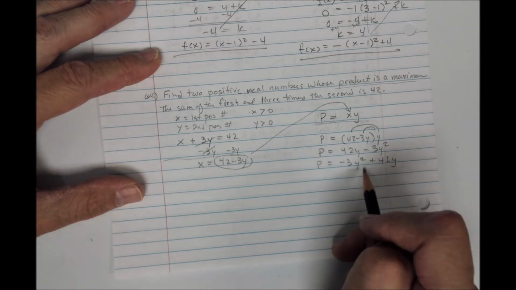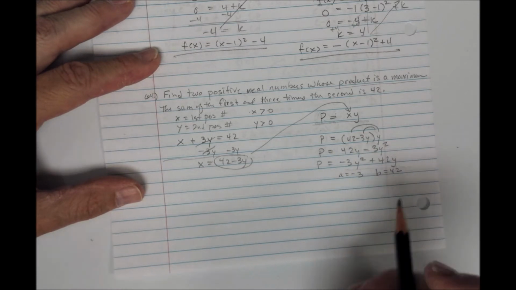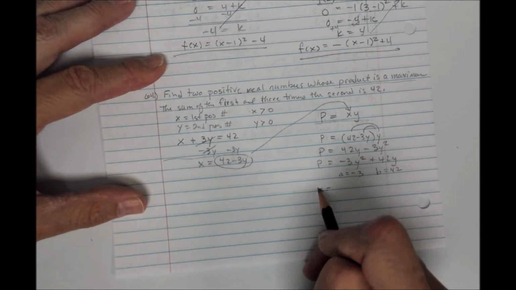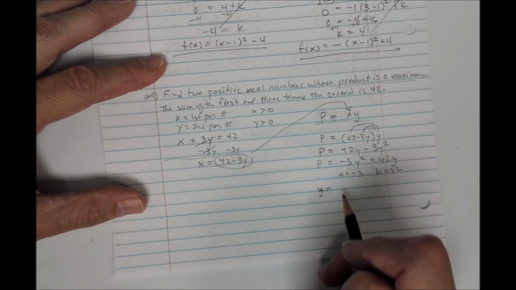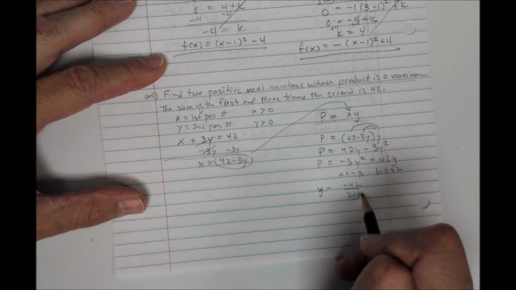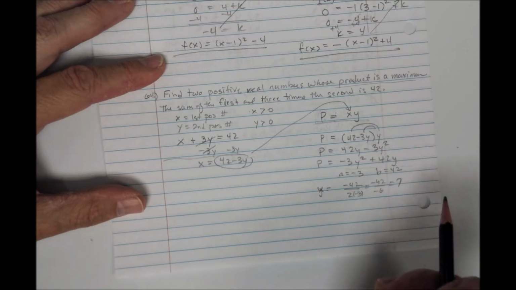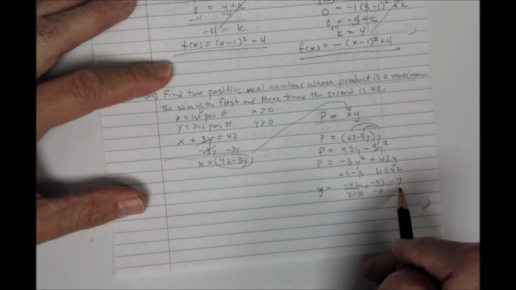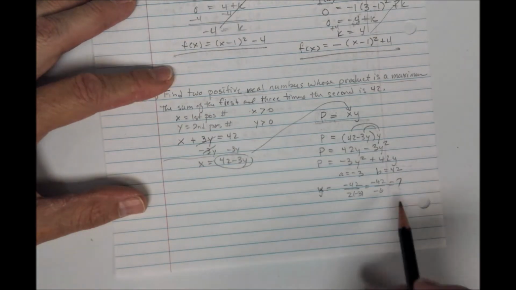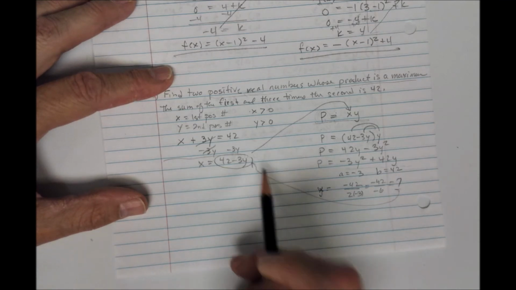So in this case, A is negative 3 and B is 42. I need the vertex, so I'm going to use, well, in this case, actually, it's not x equals, it's y equals, because my variable is y. The opposite of B all over 2 times A, so that's negative 42 over negative 6, that's positive 7. So if that's positive 7, then I need to find 2 positive numbers. Well, I've got one of them. Now I've got to plug the 7 in here and solve for the other one.